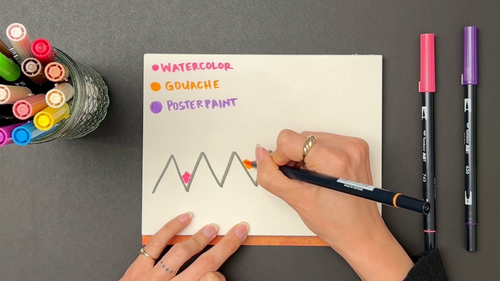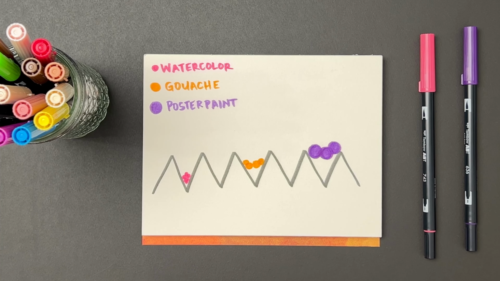And so because gouache does not sink down as far into your paper as watercolor pigment particles would, the effect is not as translucent as watercolor, but you can still get that translucent effect.